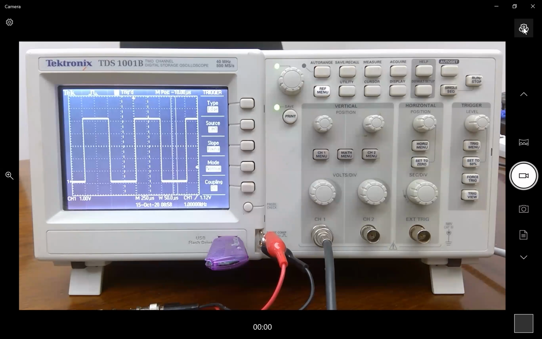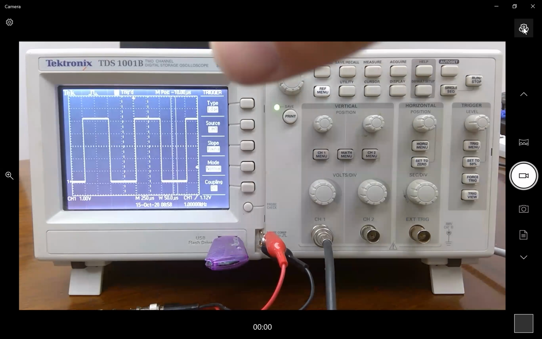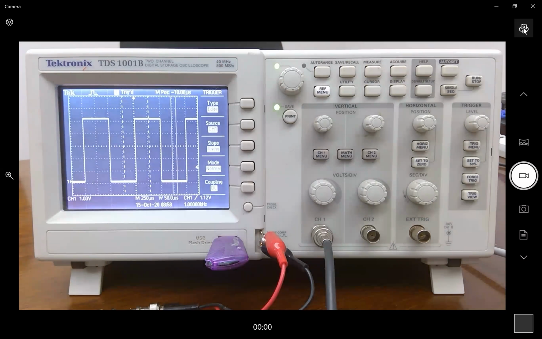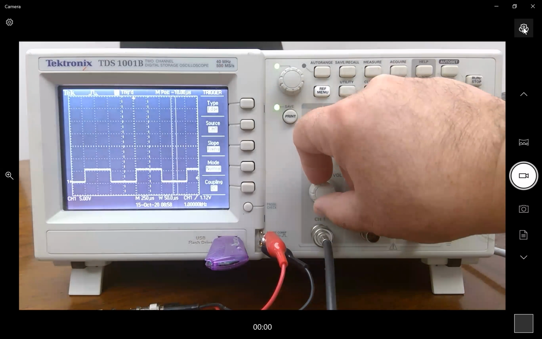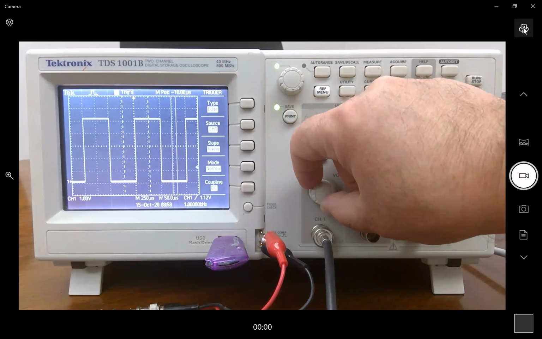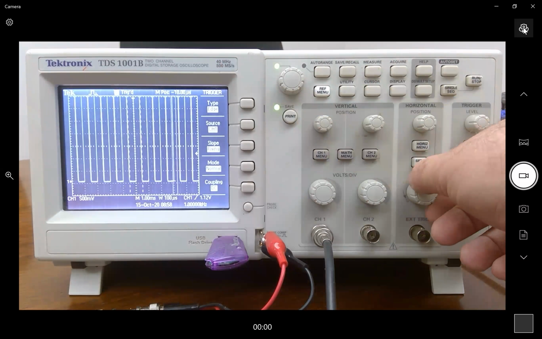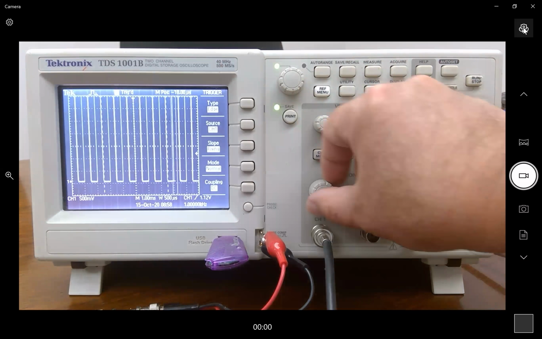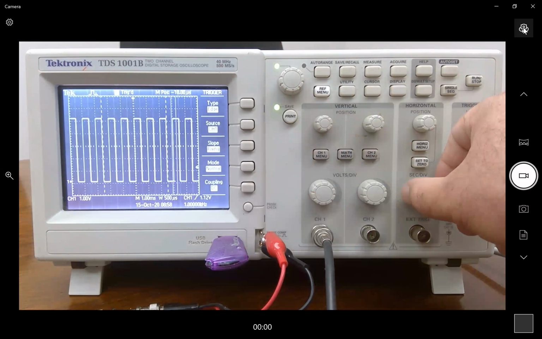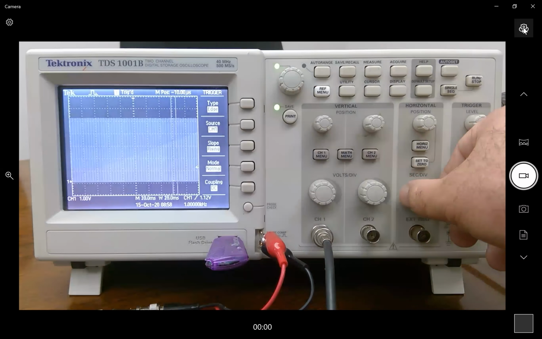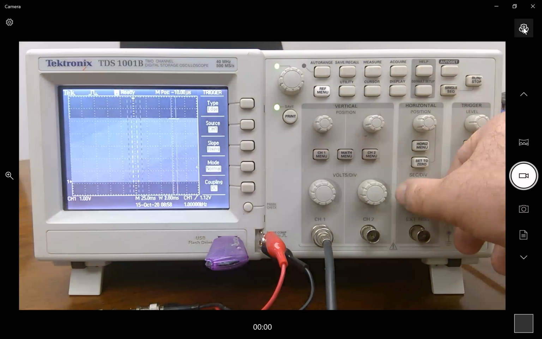The nice thing about this calibration signal is that now you can play around with your oscilloscope, and it's perfectly safe to do this. You can play around and see what all these knobs do, and figure out how different buttons do what without really hurting anything. So it's perfectly okay to do that.